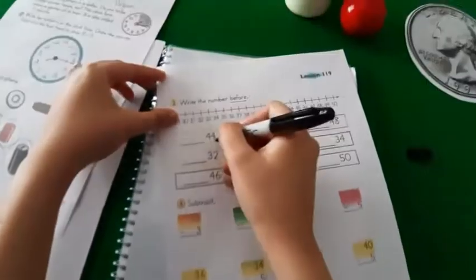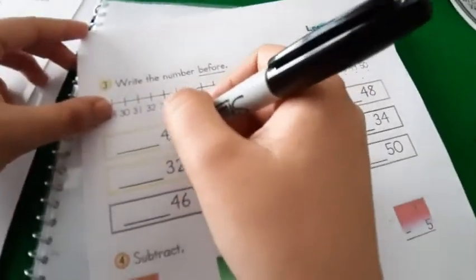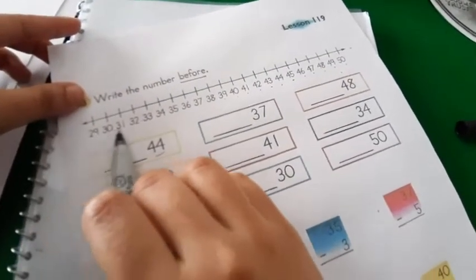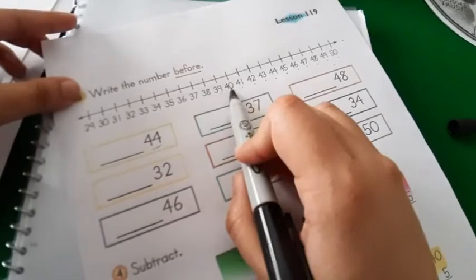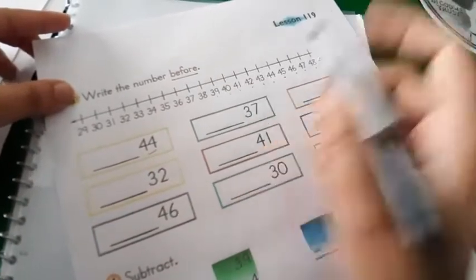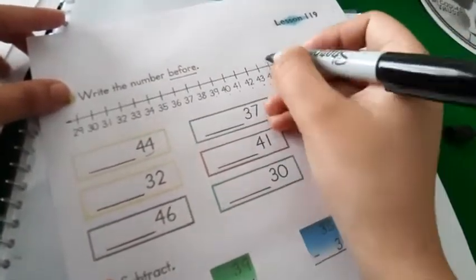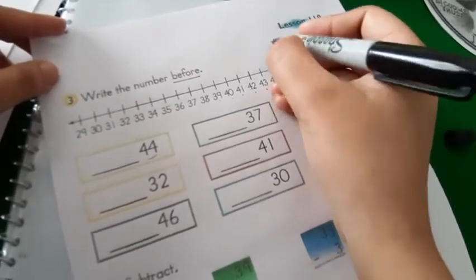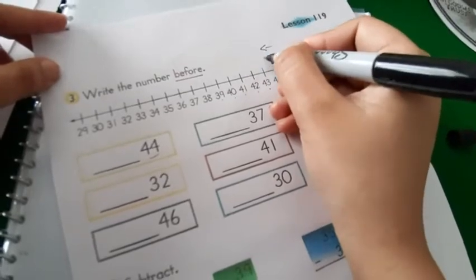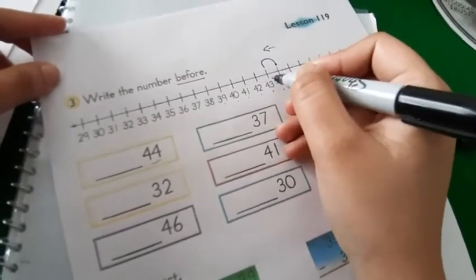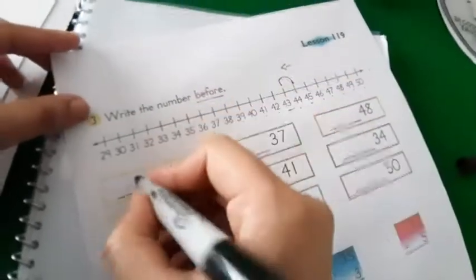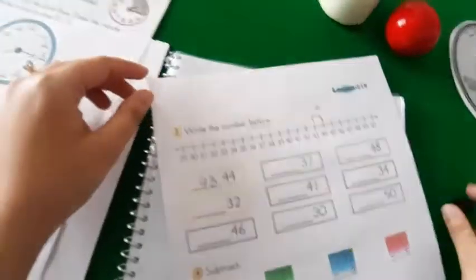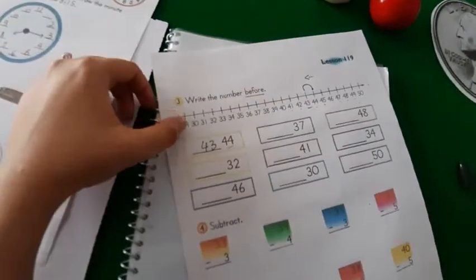So here the first part says 44. Let's see where 44 is on the number line. These are all 30s. This is 40. So 41, 42, 43, and 44. This is my 44. Now what comes before 44? When we are looking for the numbers before, we go backwards. So we'll hop one number back and we'll see that the number is 43. So we're going to write here 43. Easy, right? So you all are going to do the rest yourselves and practice it, okay?